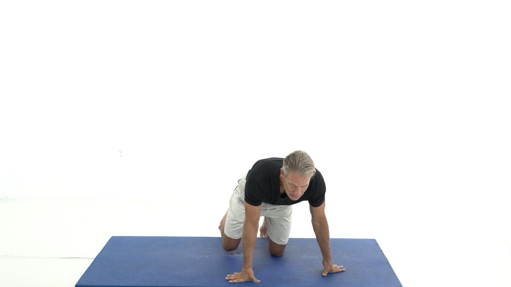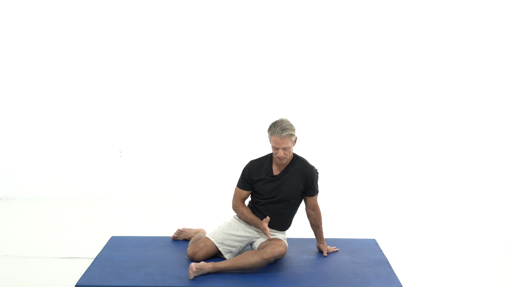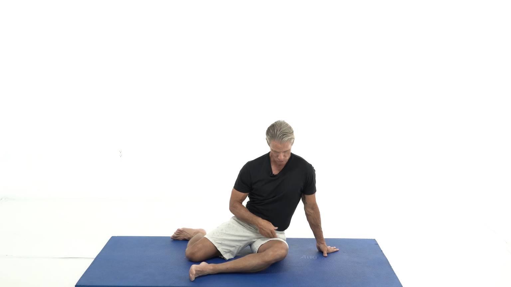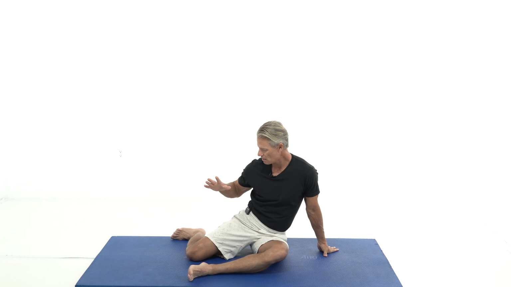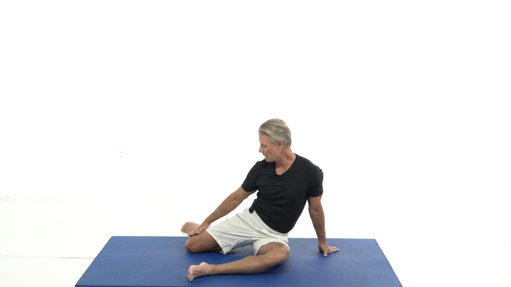So we want to get into what's called the 90-90 position. I'm going to sit on my butt. I'm going to bring that front thigh straight out from my body, so my thigh is straight out from my body, my knee's at a 90. That's the first 90. My back thigh is straight out from my body this way, and my knee's at a 90.